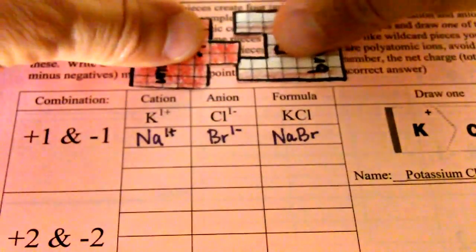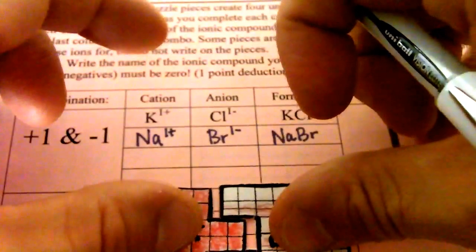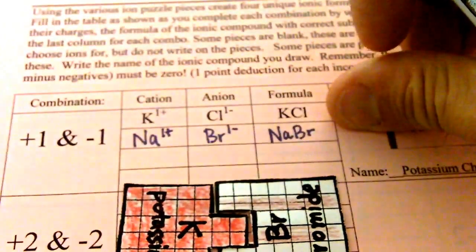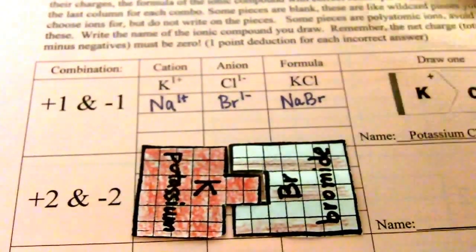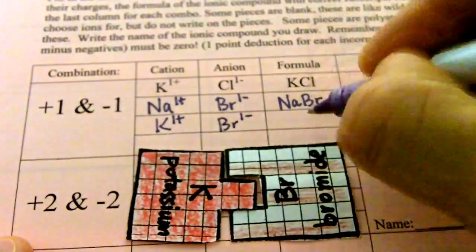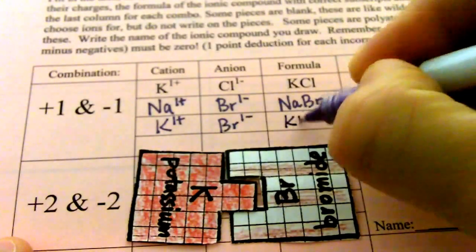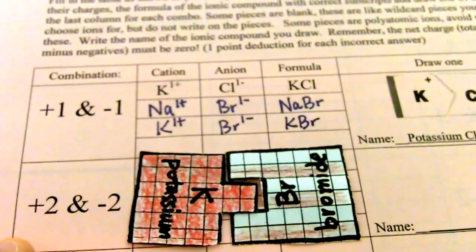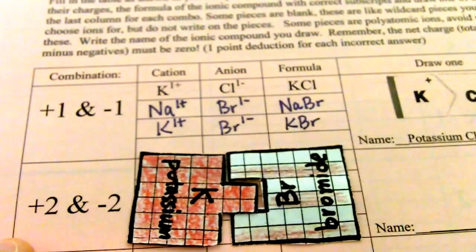Although we used it already, we're using it again. And that's okay, because now with the potassium, we don't use chlorine, but we use bromine for the bromide. So we put K1 plus, Br1 minus, and then of course crisscrossing but not writing the ones gets us our formula, KBr. Now it's unique and distinct.